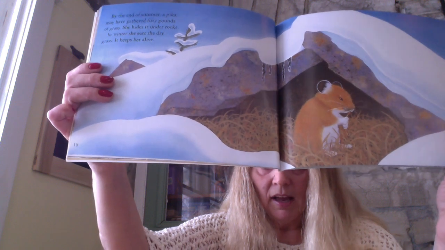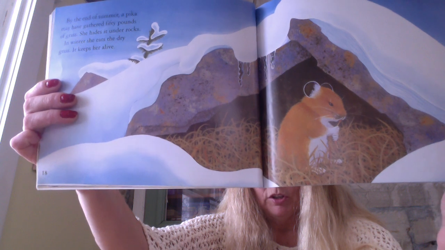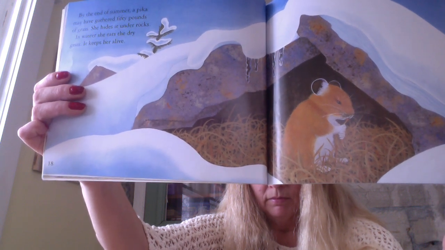By the end of summer, a pika may have gathered 50 pounds of grass. That's a lot of grass. She hides it under the rocks. In the winter, she eats the dry grass, and it keeps her alive. So in the summer, she eats green grass, but she collects much more than she can eat. So she has lots of extra grass that dries out in the sun, and there's her store of extra grass that she can sit on and that she can eat in the winter time.